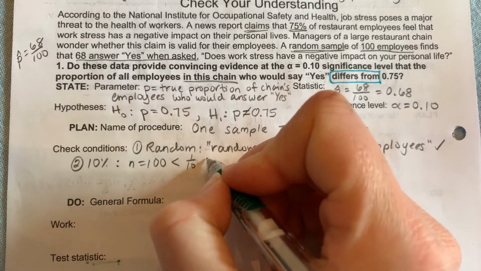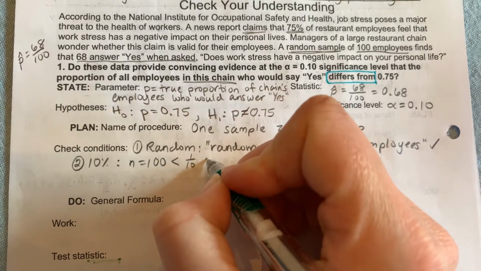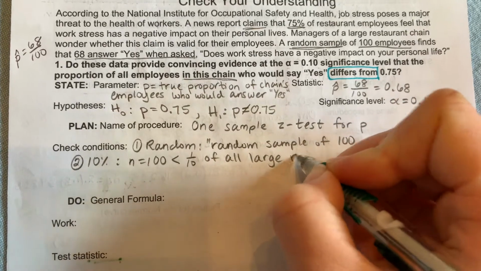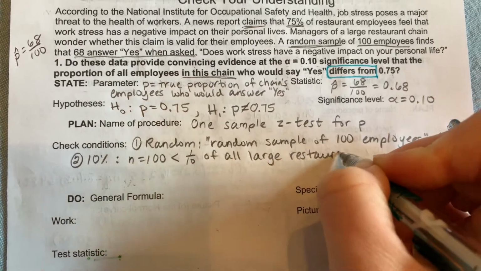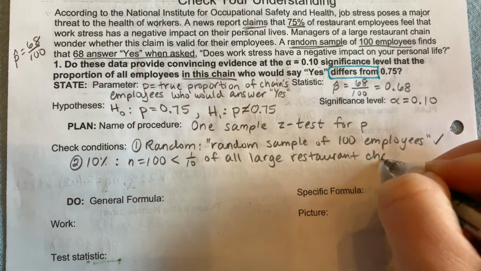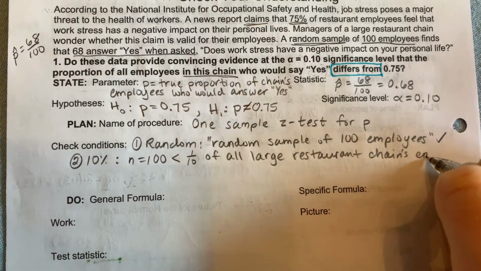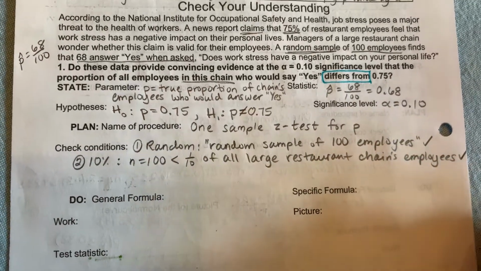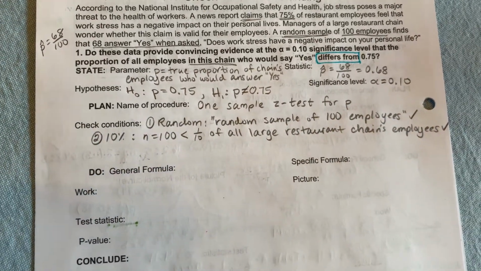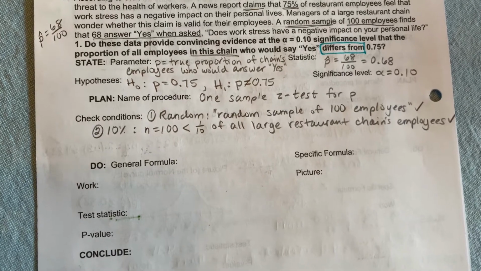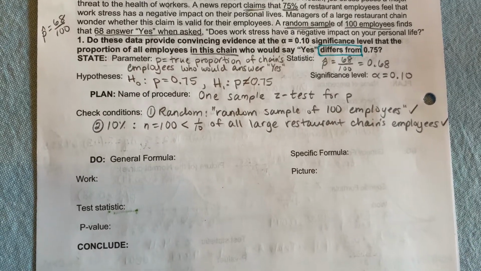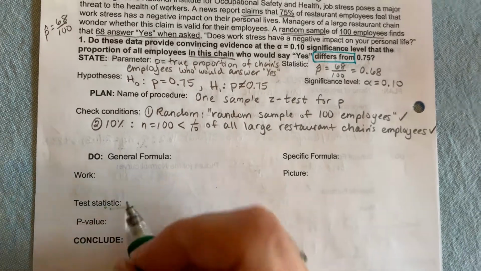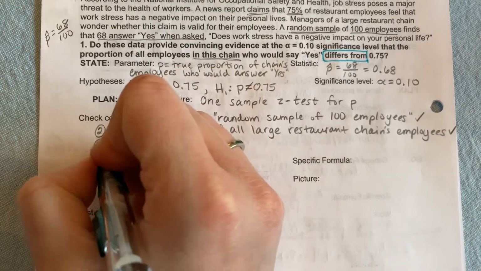So 100 is indeed less than 1/10 of all of the large restaurant chain's employees. Now, that condition would not be met if, say, we were talking about, I don't know, Ted Drew's. I doubt Ted Drew's has 1,000 employees, and so a sample of 100 would be too large to fit this 10% condition. But we're dealing with a large restaurant chain, so we're good.